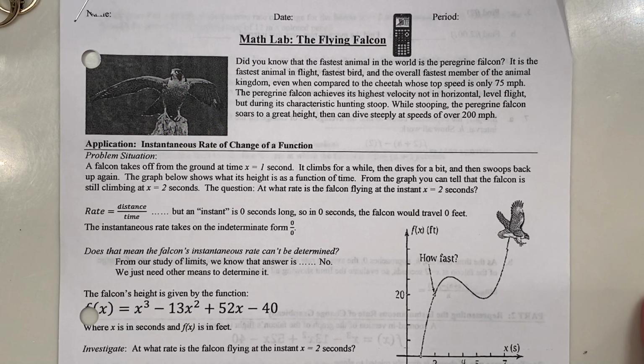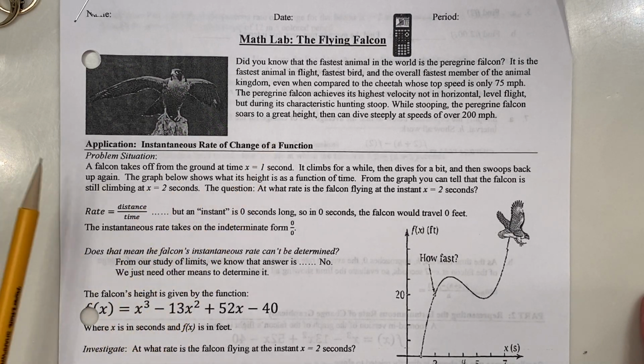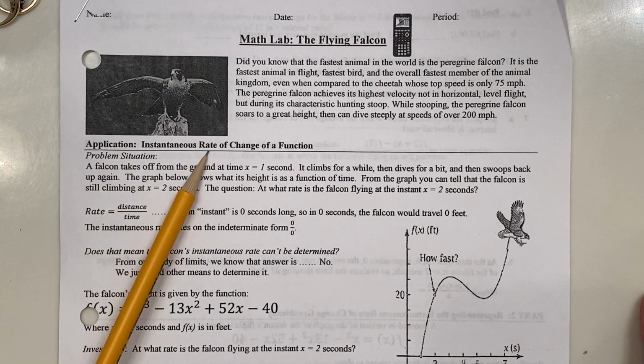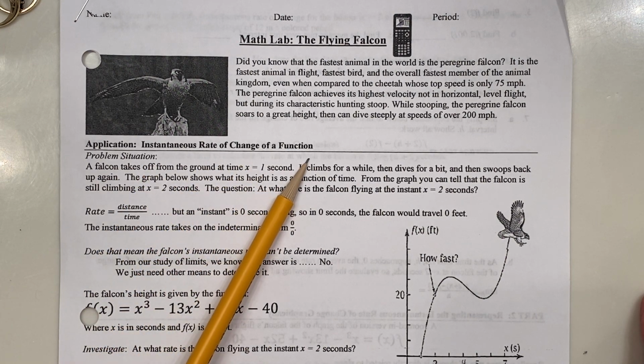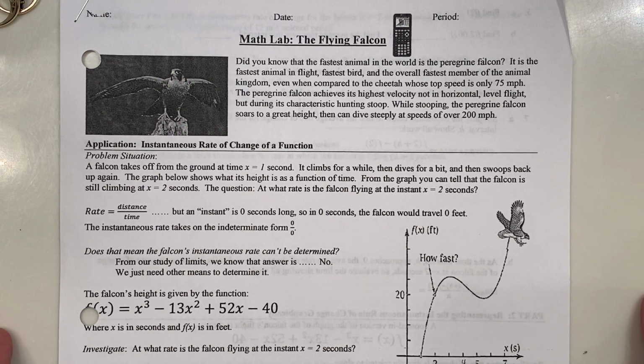In this lesson, we're going to be looking at the flying falcon to help us understand the instantaneous rate of change of a function. Did you know that the fastest animal in the world is the peregrine falcon? It is the fastest animal in flight, fastest bird, and the overall fastest member of the animal kingdom, even when compared to the cheetah, whose top speed is only 75 miles per hour.